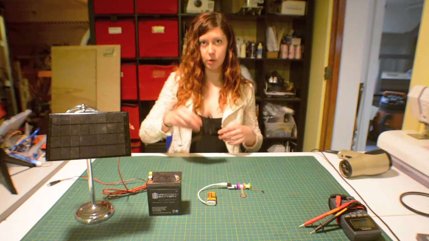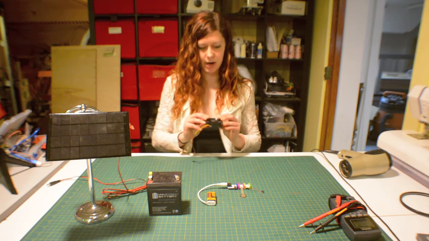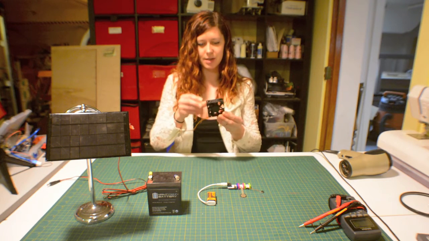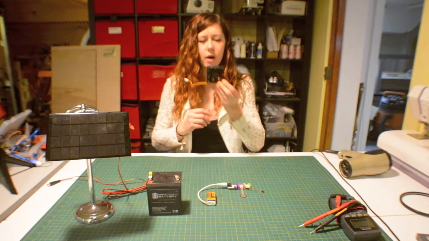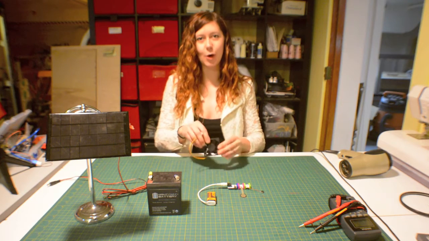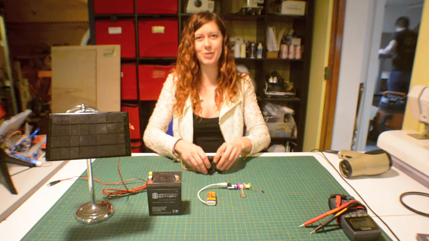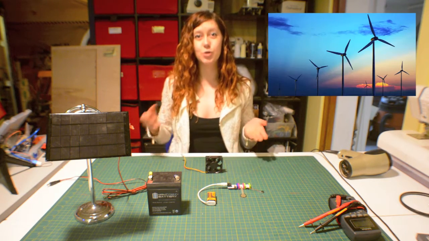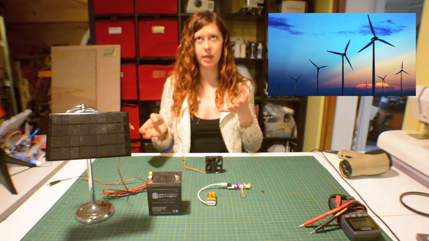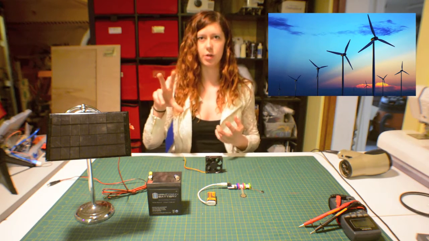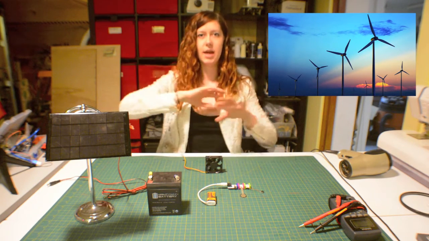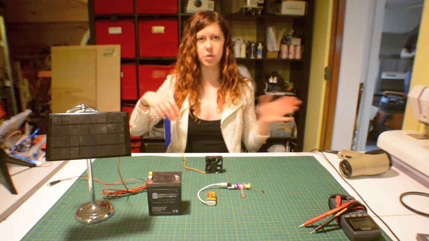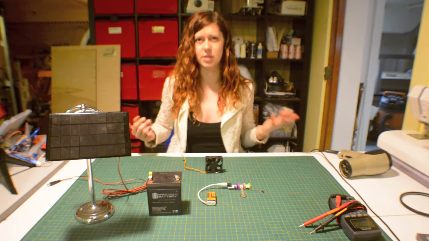Wind is also another really popular one that you're probably familiar with, and I hold up this computer fan because it's basically the same thing. To generate electricity from wind, we use turbines, and typically the most common ones that I've seen are the three-pronged, really giant ones, and they're in all these really cool wind fields. There's a lot of them in Southern California, outside of Joshua Tree.